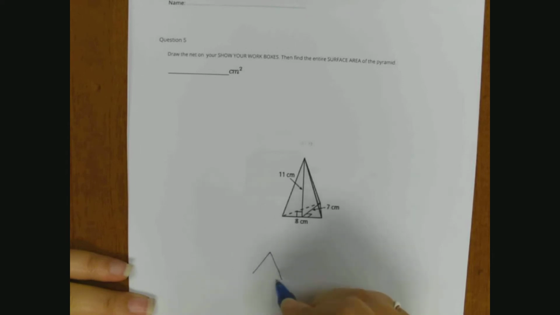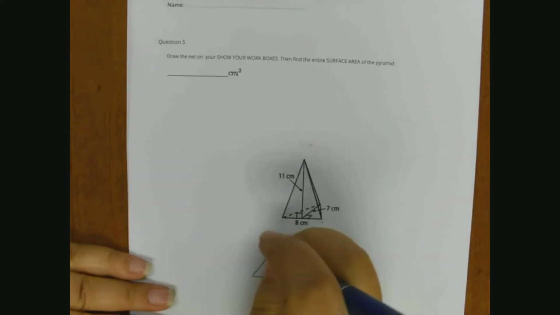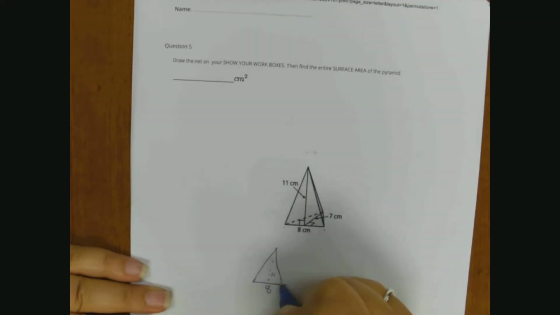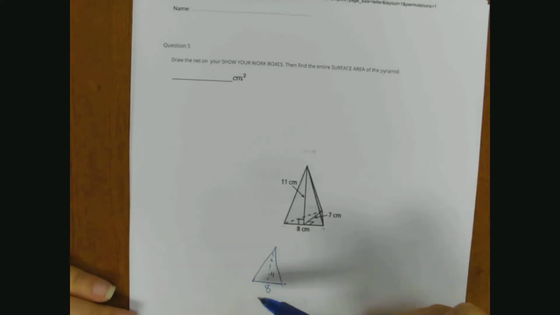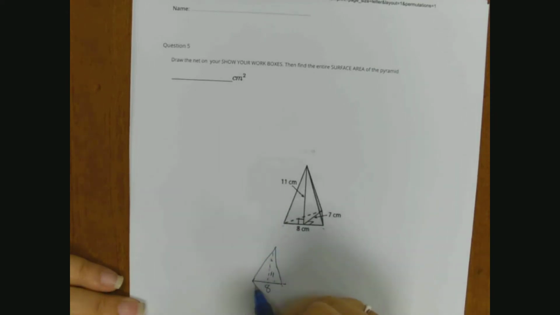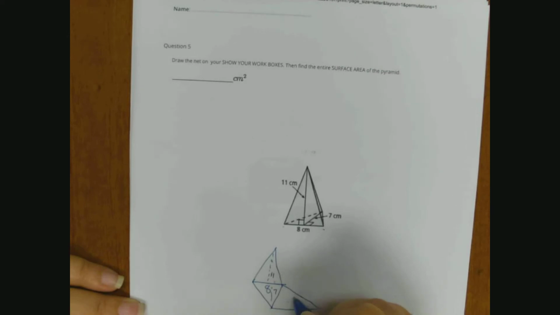Okay, question number 5. Draw the net. This time we have a triangle base, and the base is 8, and the height is 11. I should have drawn that a little bit higher. In fact, I'm still going to. So 11's a little bit skinnier than that. Okay, so an 8 by 11 is not my base. We're going to do my base right here then. My base is 8 by 7, and all of my lateral faces are 8 by 11. And there are 3 lateral faces.